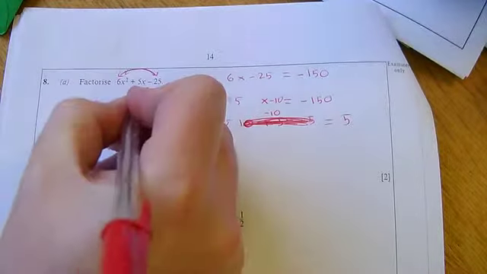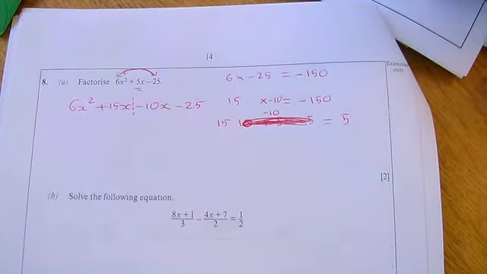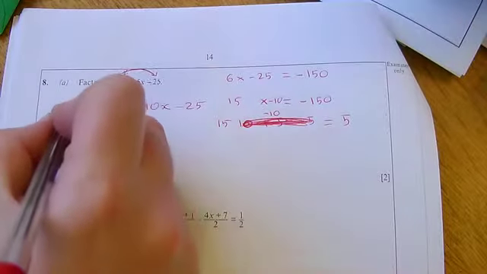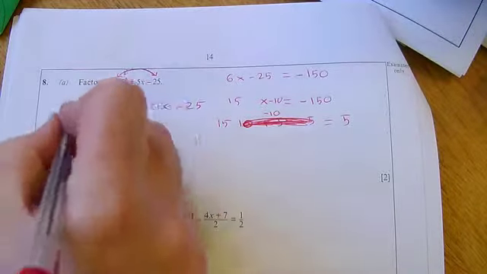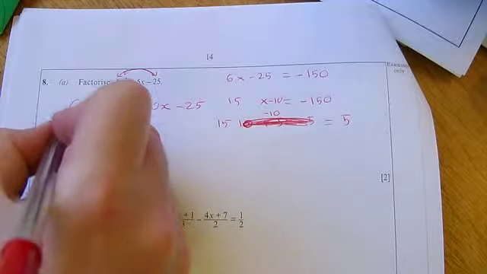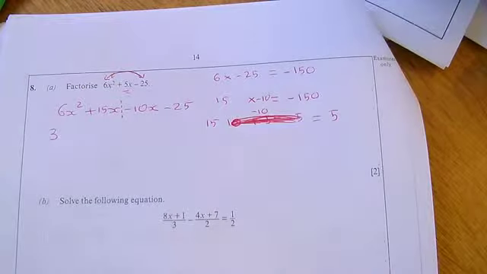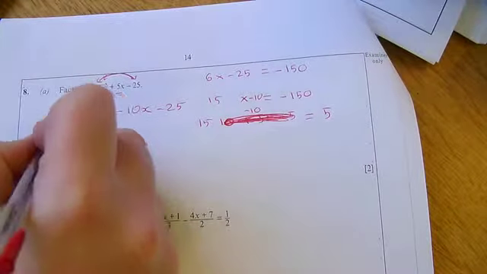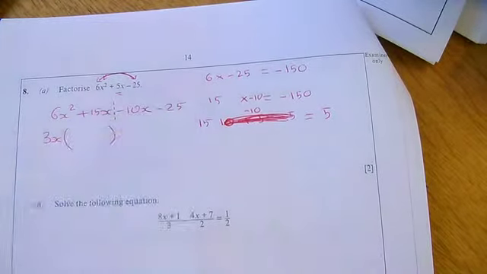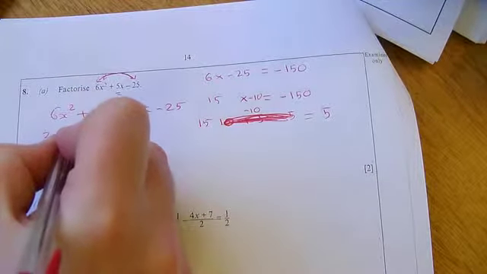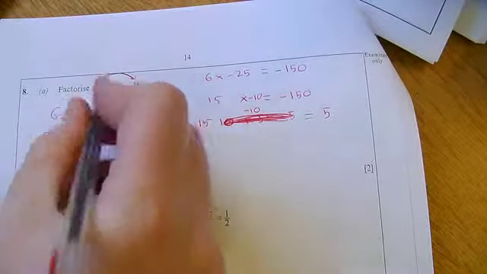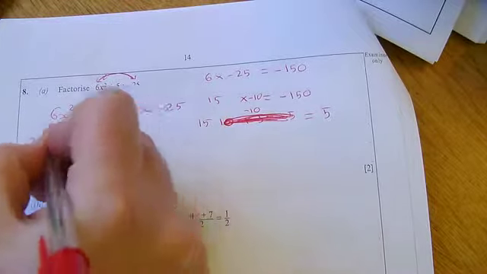The next step we do now is we split down the middle and we factorize both halves. So 6x squared and 15x. Look at the numbers first. Biggest number we can divide 6 and 15 by is 3. That can give us x times x, and that can give us an x. So they can both be divided by x as well, so that can go outside as well. Then you say 3 times what is 6? So 2. X times what is x squared? X. 3 times what is 15? 5, and the x is already there.